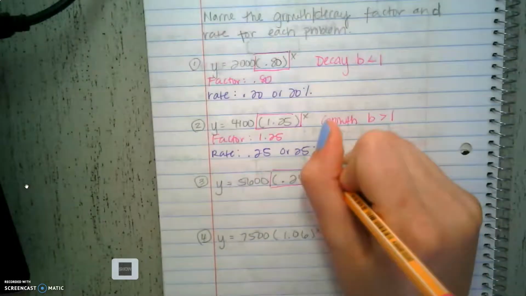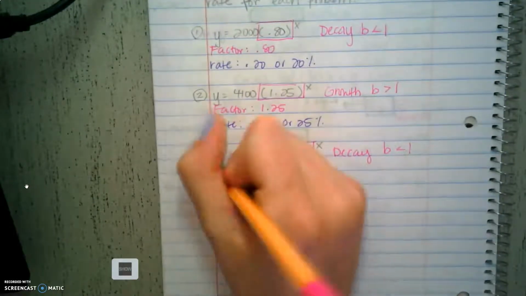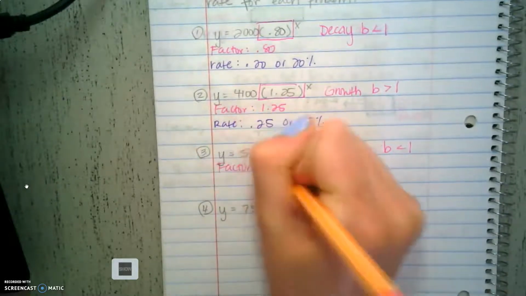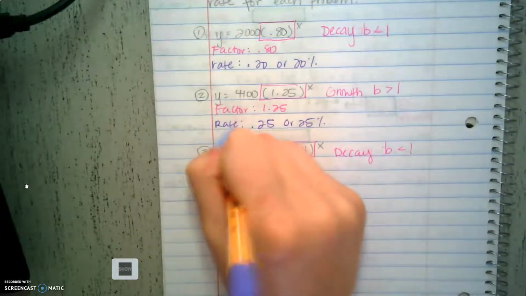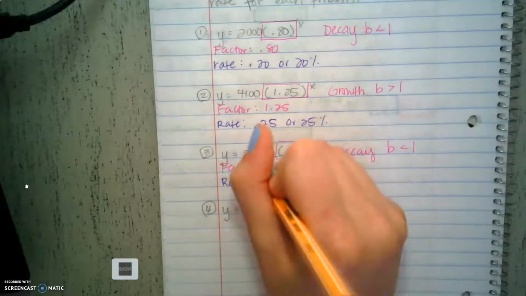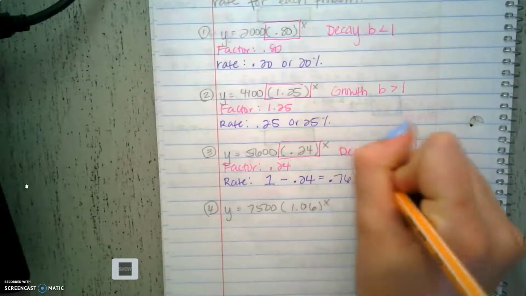Here's another example, looking at this base. That's a decay factor because that base is less than 1. My factor is my base, so that's 0.24. And my rate is the difference from 1, so I want to say 1 minus 0.24. I'll take my calculator, 1 minus 0.24, and that's equal to 0.76, or we can change it into a percentage, 76%.